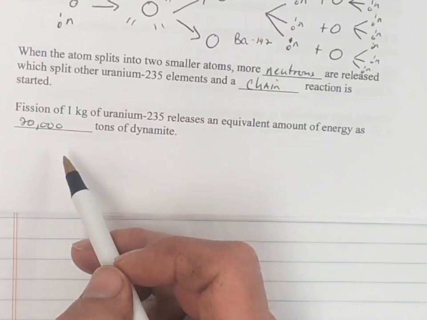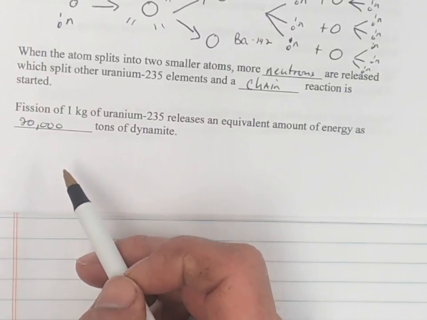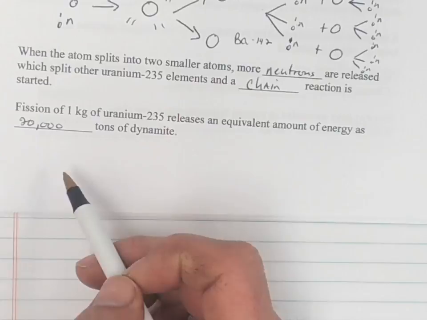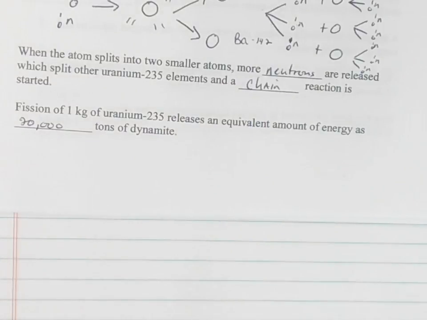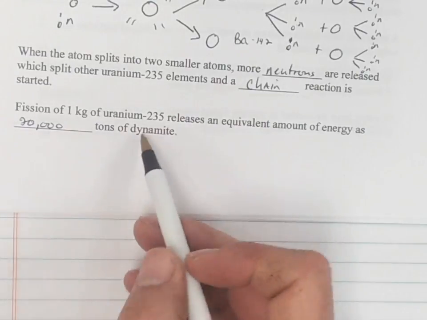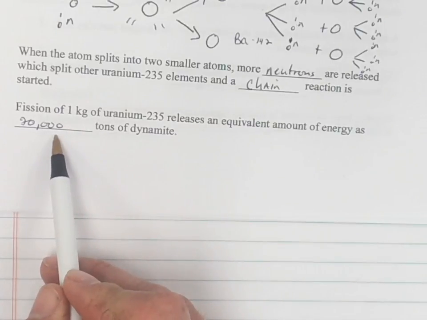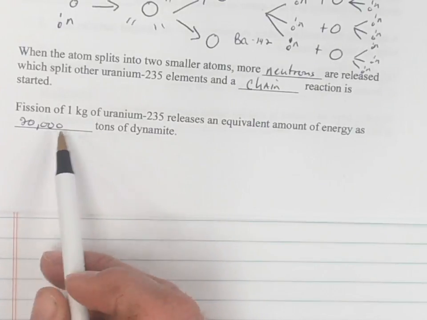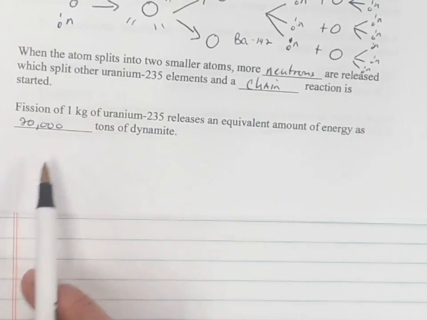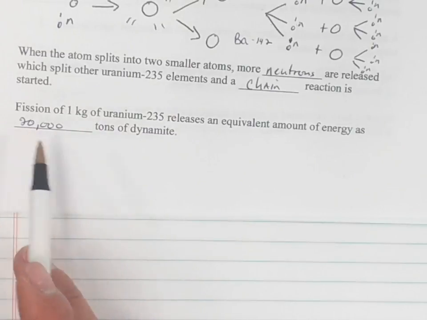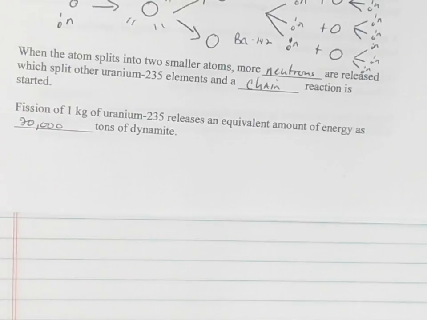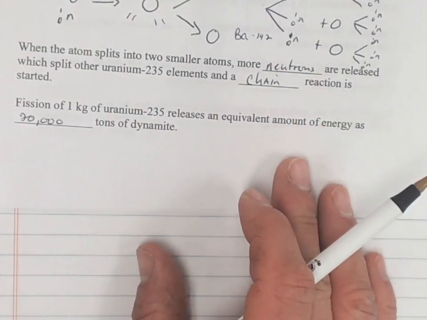I think it was about 120 kilograms. That's not a huge bomb in terms of a normal explosive, but think about this, guys, 1 kilogram creates 20,000 tons of dynamite. So if you have 120 kilograms, you're multiplying 20 times 120, and that's equivalent to the amount of dynamite. So it's really, really powerful.